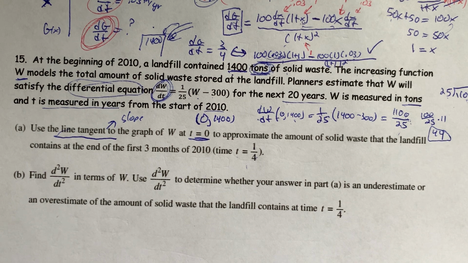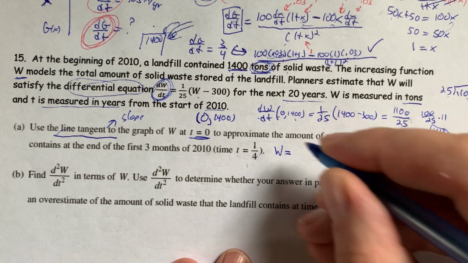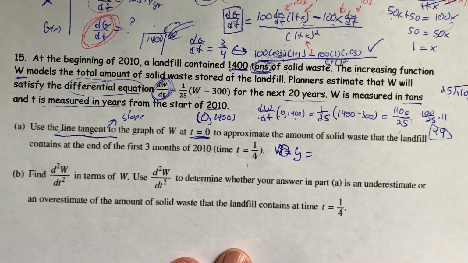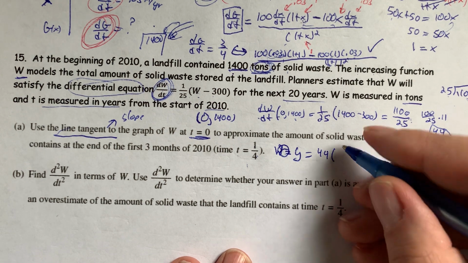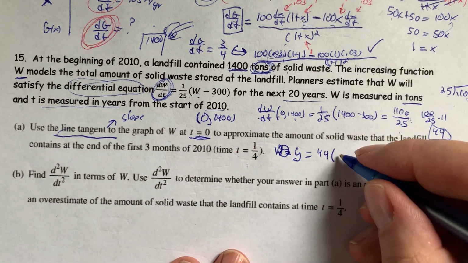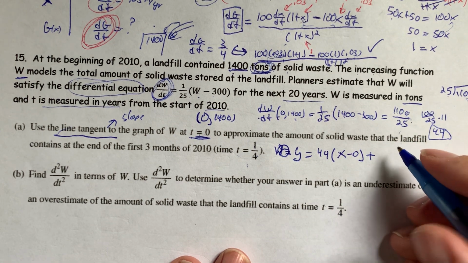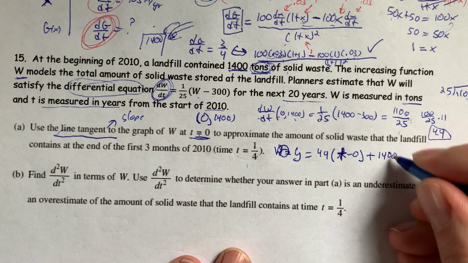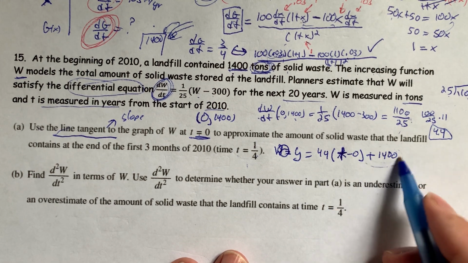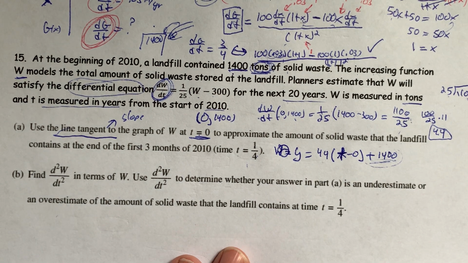And so what is the equation of the tangent line? Well, the amount of waste, we could say y equals, is going to equal the slope, 44, times (t minus 0), plus what was the original amount? 1,400. So it's saying, okay, the amount of waste we started with was 1,400, and it's going up by 44 tons each year right now.